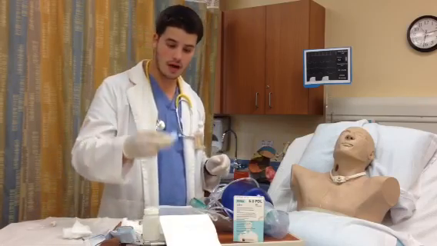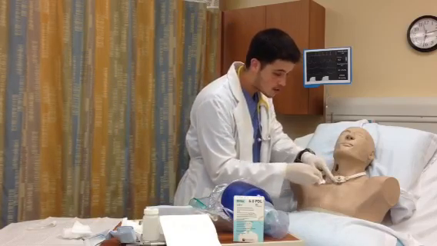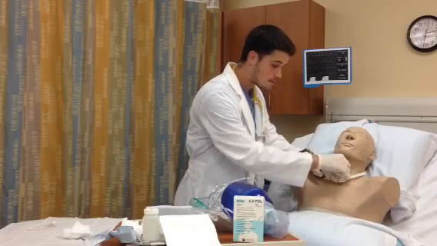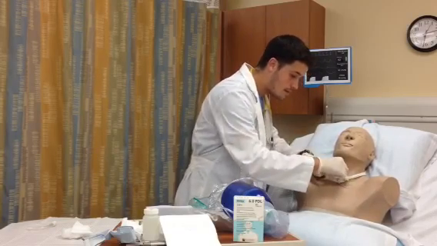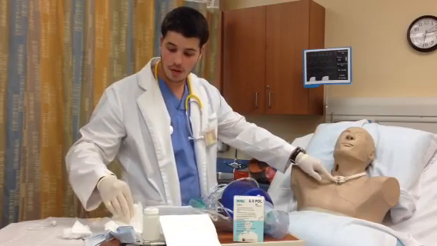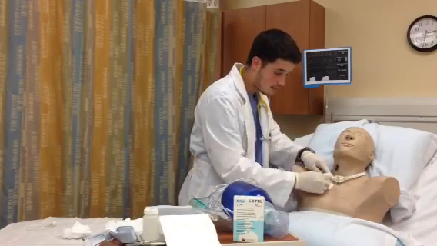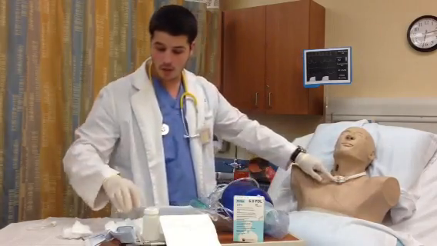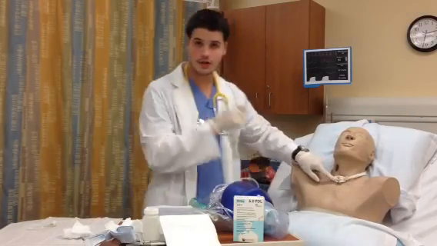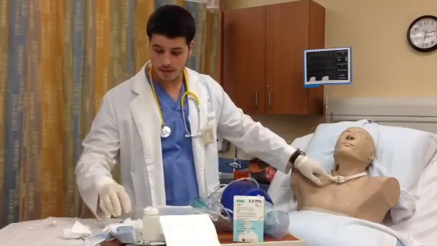I'm going to get a 4x4 gauze, dip it into the hydrogen peroxide, clean around, make sure you hold on to his flange so it doesn't come out, clean around it. Then I'm going to get another gauze, dip it into the sterile water, and just clean again. And we're going to get one more to dry, holding his flange. We're always going to keep a lookout at the vitals and make sure he's stable.